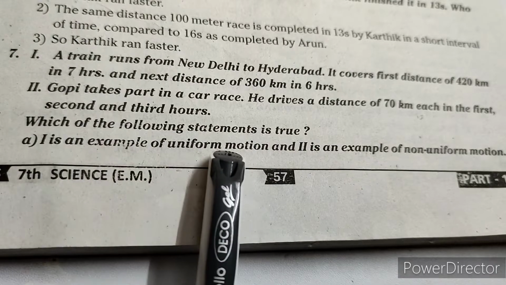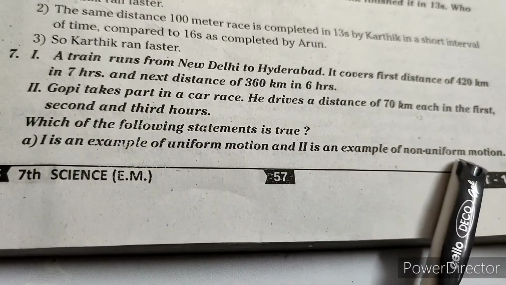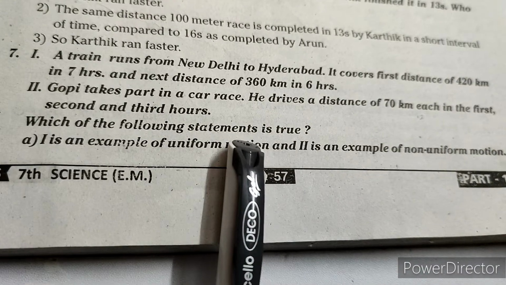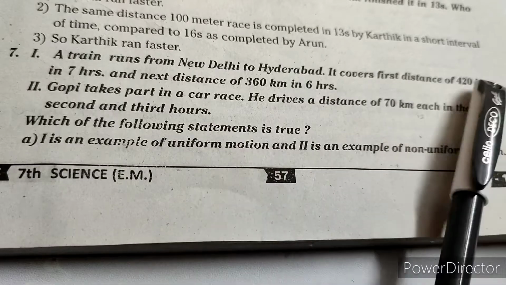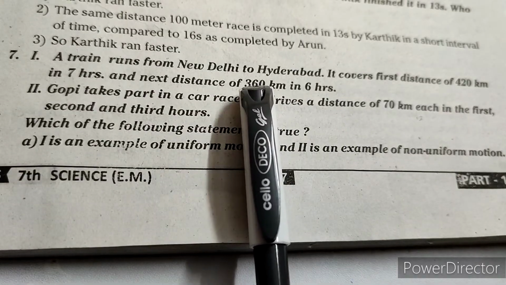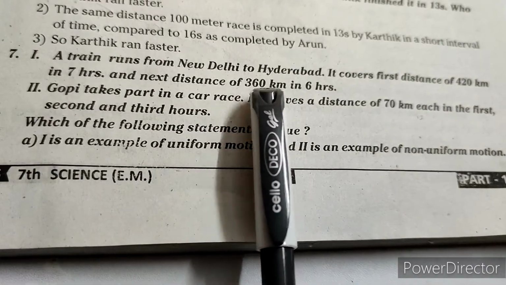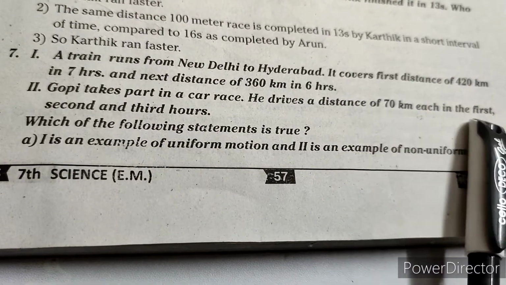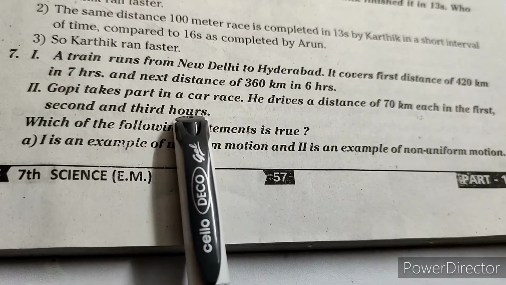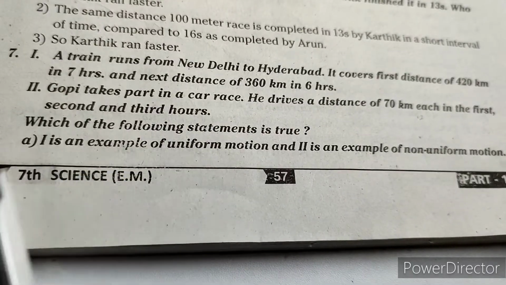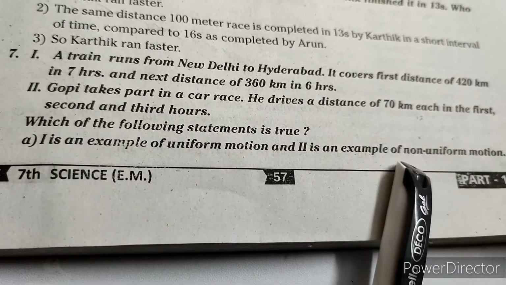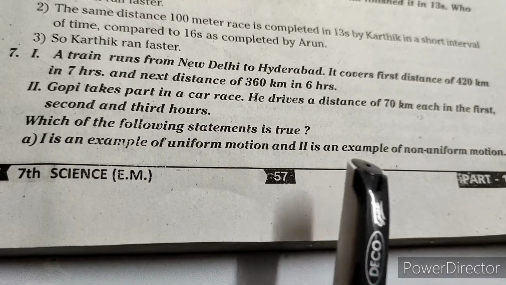1 is an example of uniform motion and 2 is an example of non-uniform motion. Uniform motion means it has to travel the same distance in each hour. Here you can see 420 kilometers in 7 hours and 360 kilometers in 6 hours, so it is not uniform. In the second one, 70 kilometers in the first, second and third hours, so it is uniform. So the statement that 1 is uniform motion and 2 is non-uniform motion is false. This is not true.